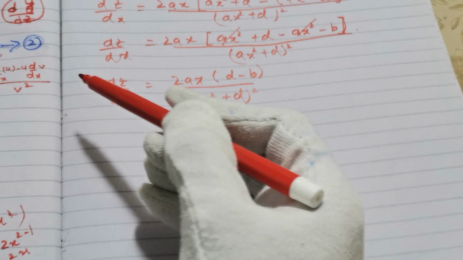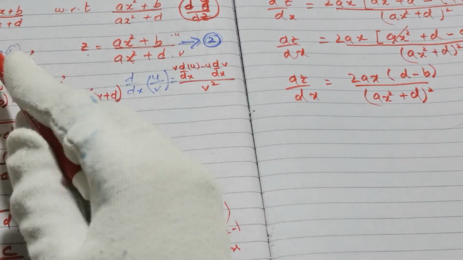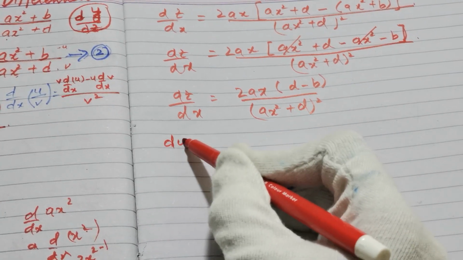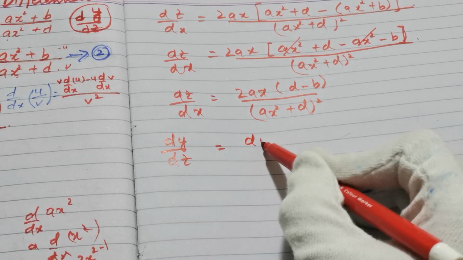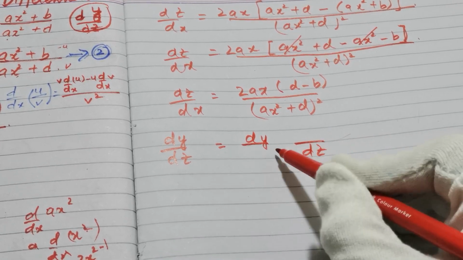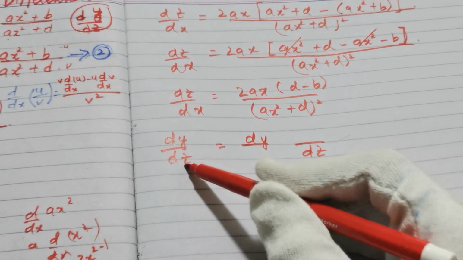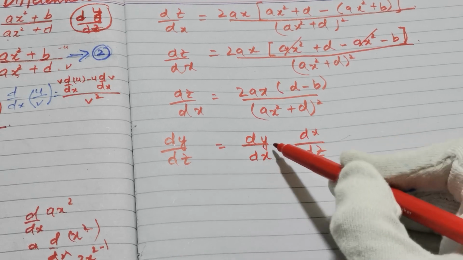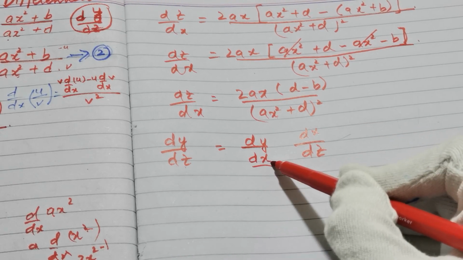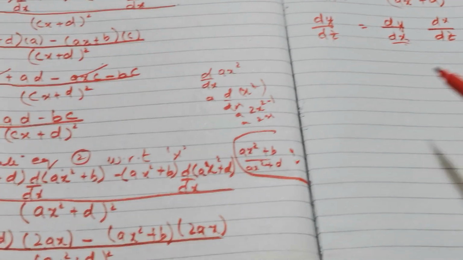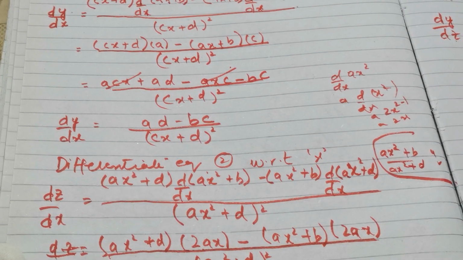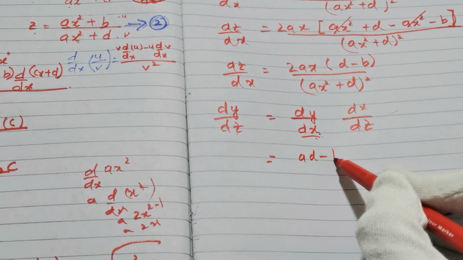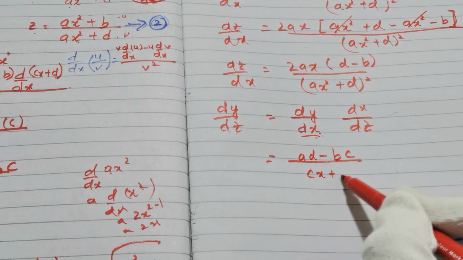Now basically we want to find dy by dz because we want to differentiate this term with respect to this term. It means dy by dz. So we write dy by dz. Again we write dy by dz. The other variable is x, so we put dx and dx. Here we put the value of dy by dx, and the value of dy by dx is ad minus bc divided by cx plus d whole square.